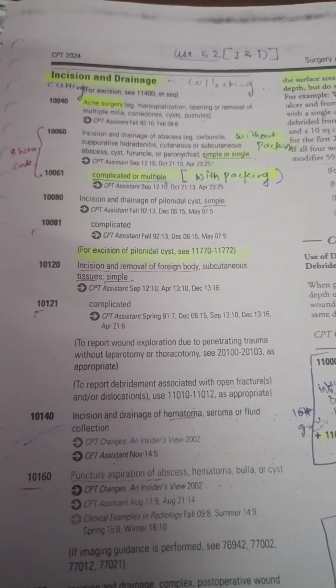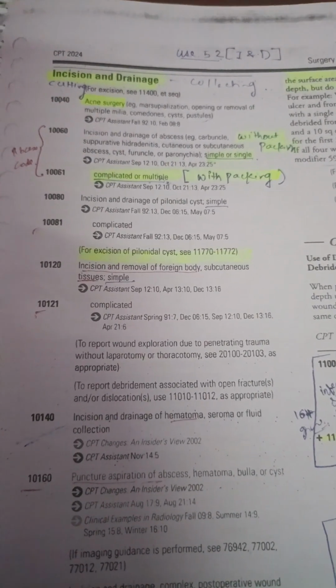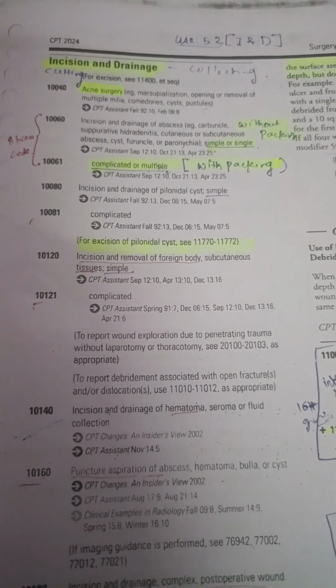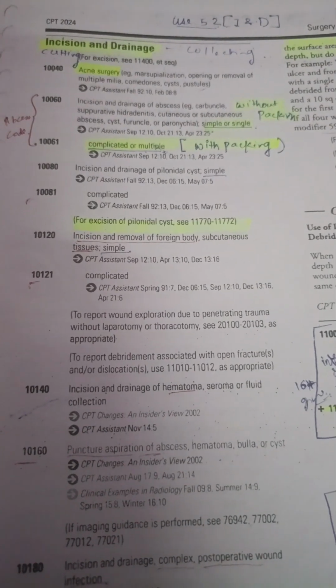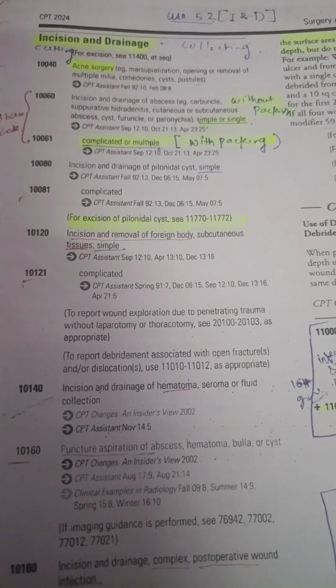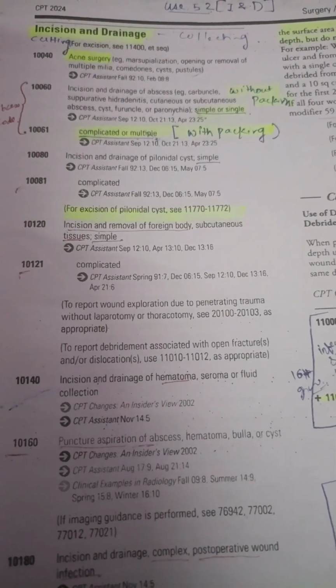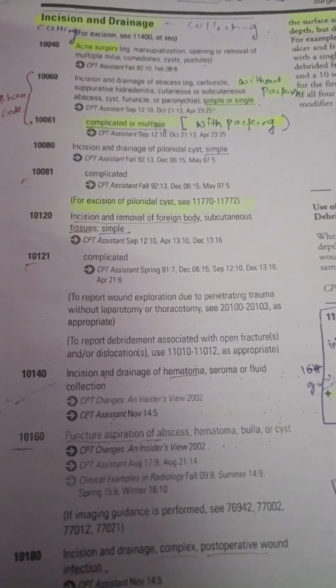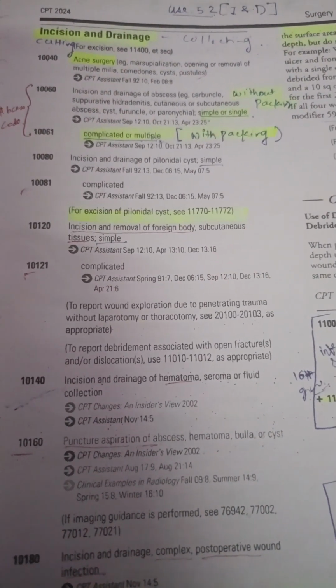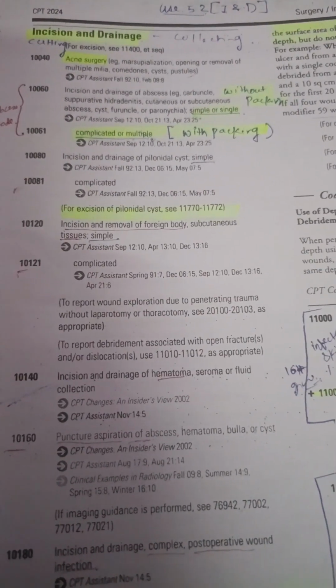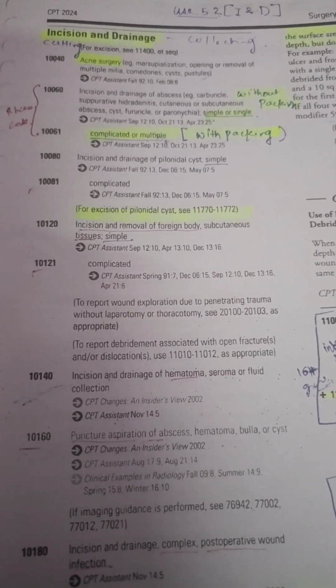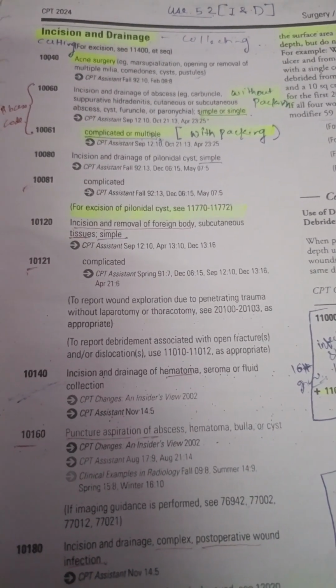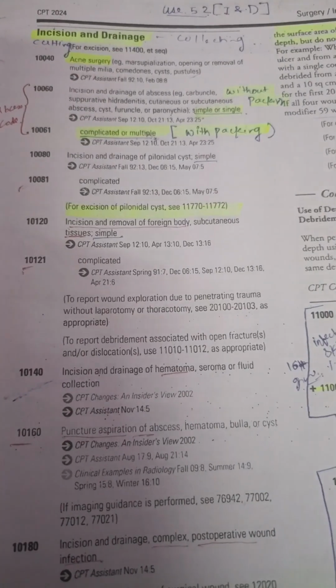Now coming to the third point, that is 10120, incision and removal of the foreign body, subcutaneous tissue, simple and complicated 10121. Okay, it's a removal of foreign body. Okay, if in the question it is written foreign body removal by an incision.